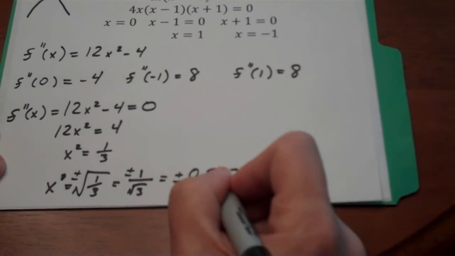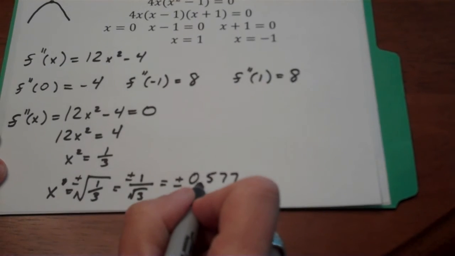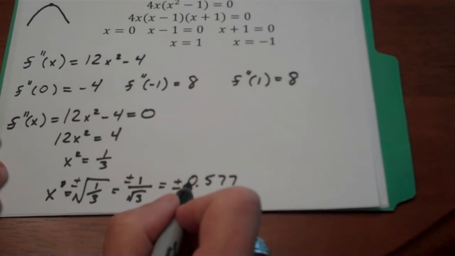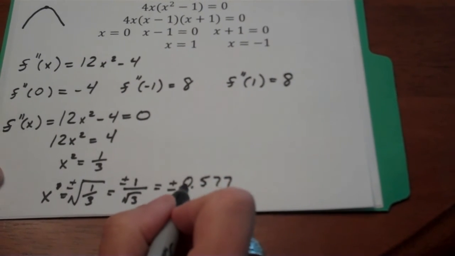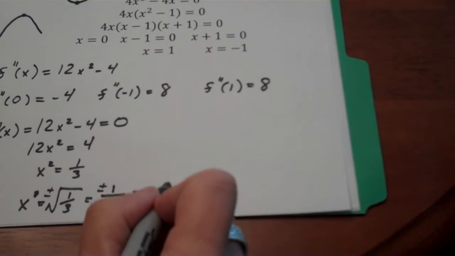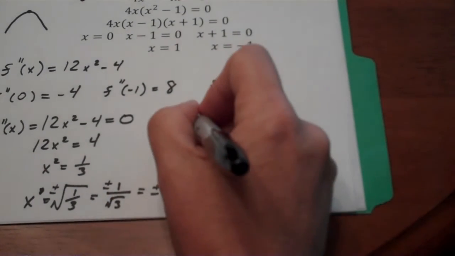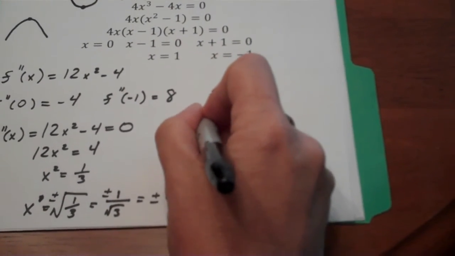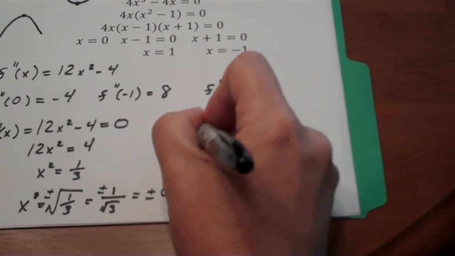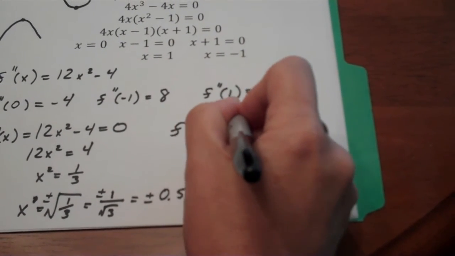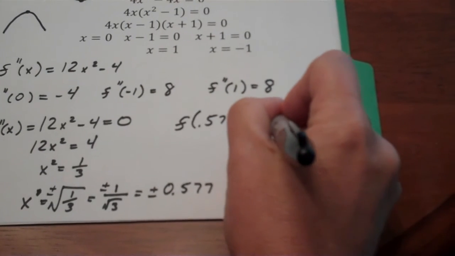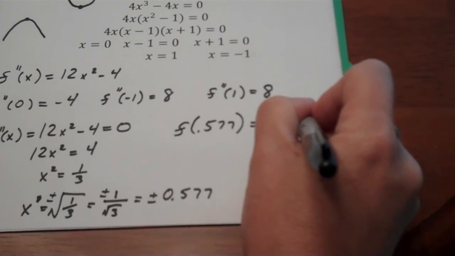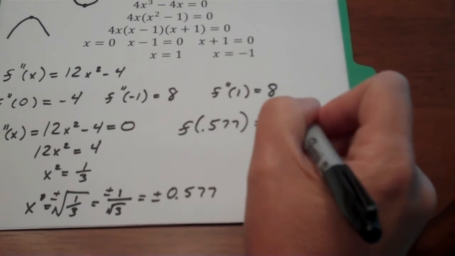And now what I need to do is find out what the value of the function is at these points. I need to go back to my original equation and plug in these values. So if I go back to my original function and I plug in a positive 0.577, I end up with 6.444 for my y-coordinate.